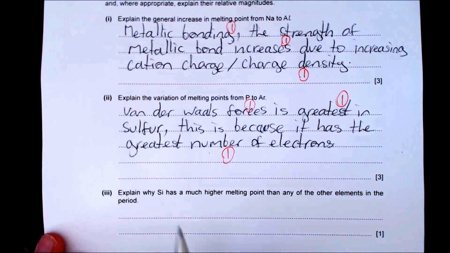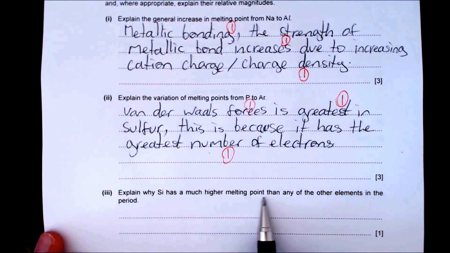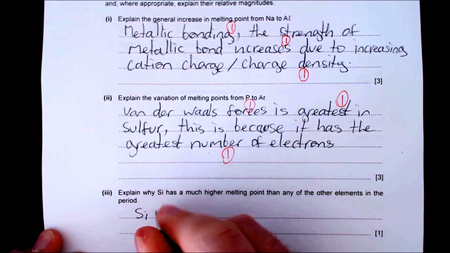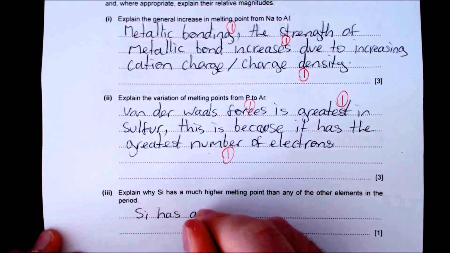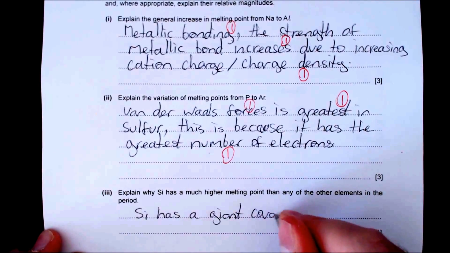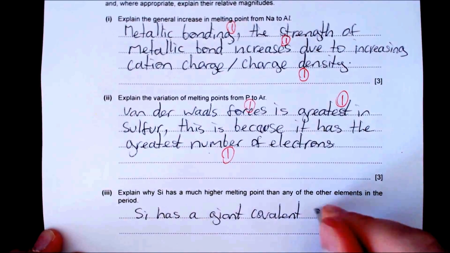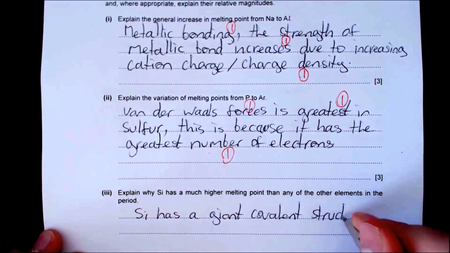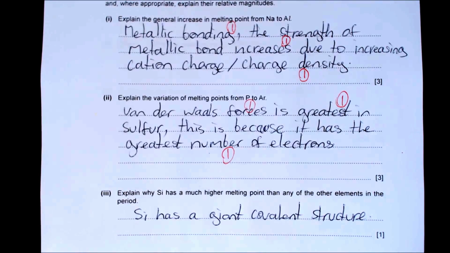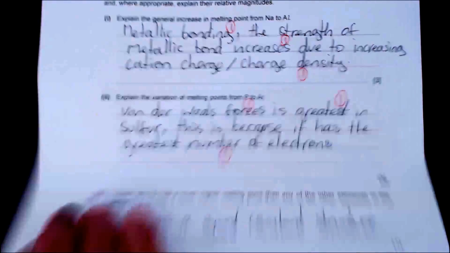So explain why Si has a much higher melting point than any of the other elements in the period. Now, silicon is significantly higher compared to the rest of them. The reason why is to do with its structure. Silicon forms a giant covalent structure. So we're going to put that there. And that giant covalent structure gives it that significantly higher melting point. So that's pretty important. Okay, right, on to the next one.